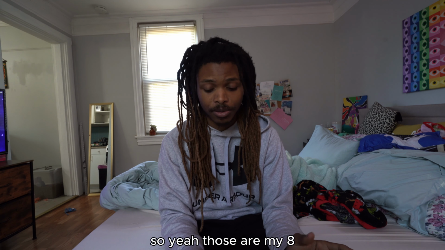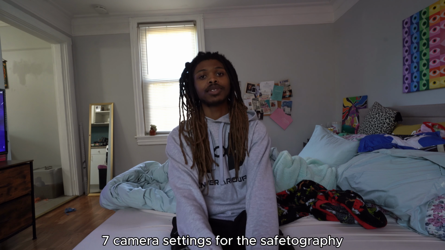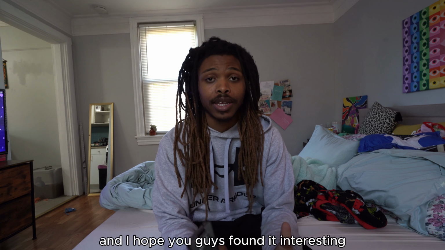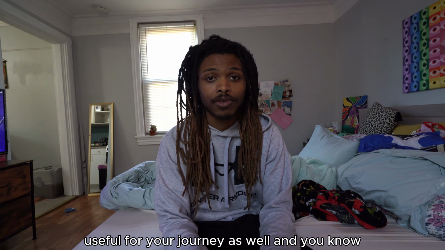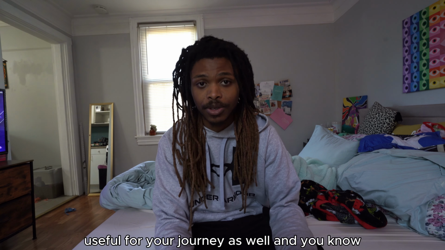So yeah, those are my A7 camera settings for real estate photography, and I hope you guys found it interesting and useful for your journey as well.